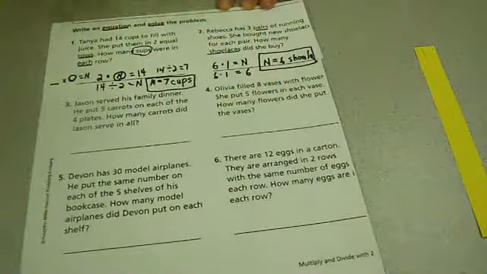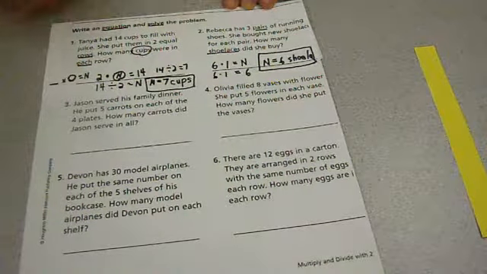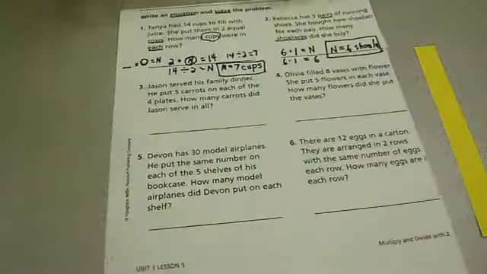This was a tough one. This one here made you think because you have to think about pairs. Let's go on to number 3.